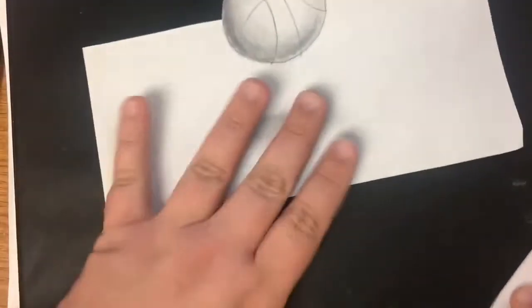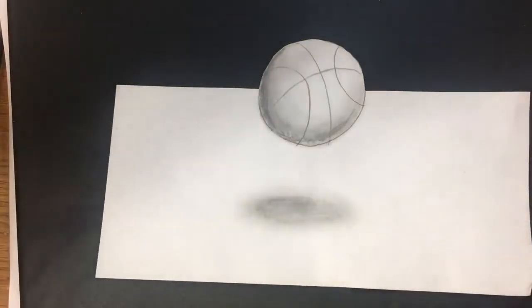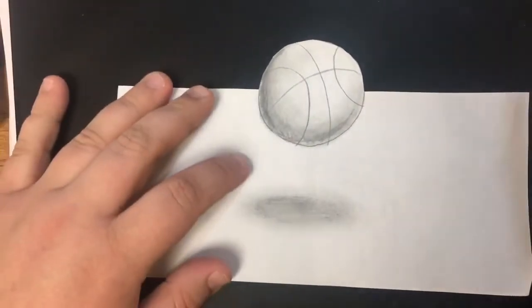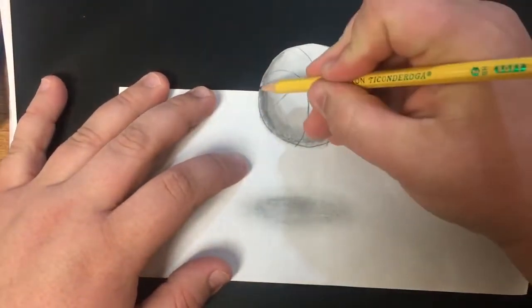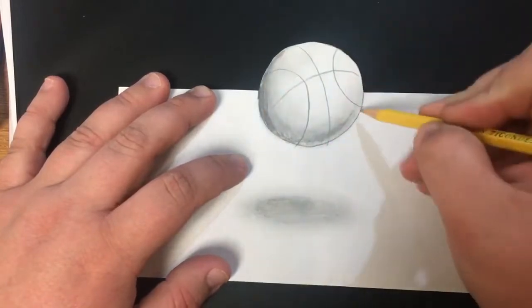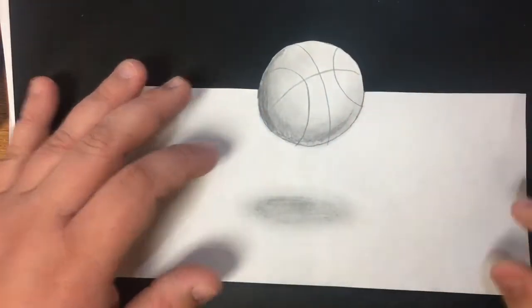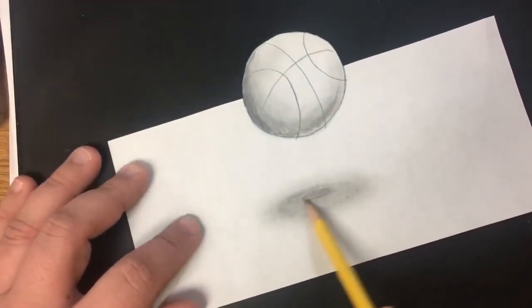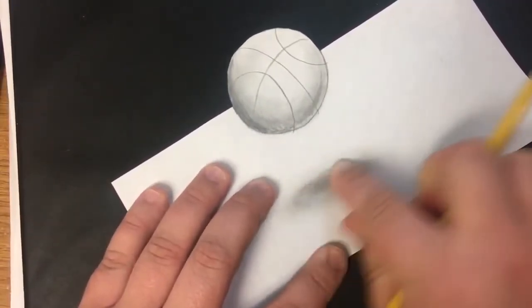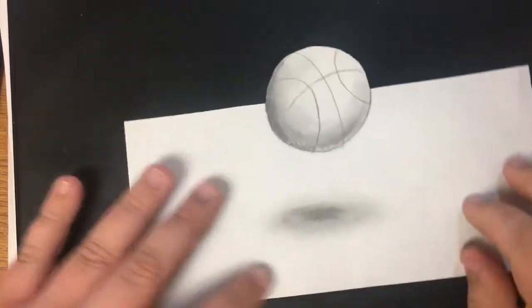And voila. So now it kind of gives me the illusion of a ball that is bouncing off the paper. And you can strengthen this by going even darker or by adding some color or something. So it's up to you how much you want to strengthen this illusion. But there's a little pseudo illusion of a ball bouncing off of the ground. And then just keep working on your shadows until you are satisfied. But I think this looks pretty okay.